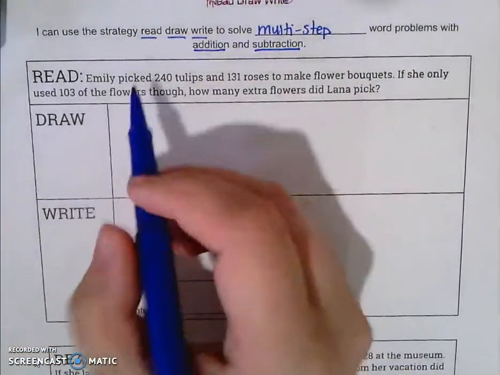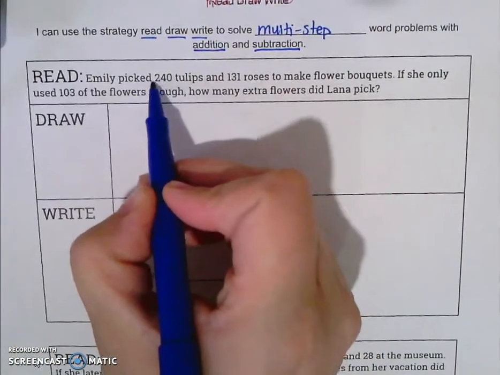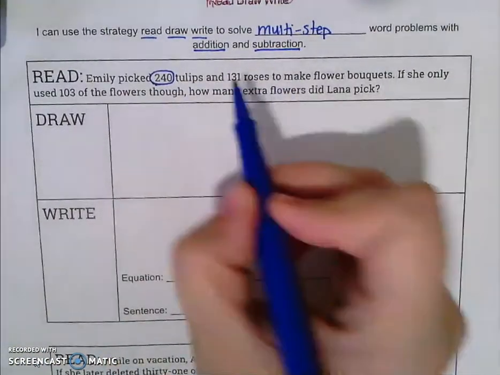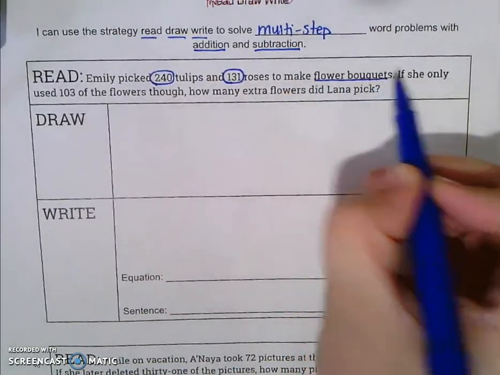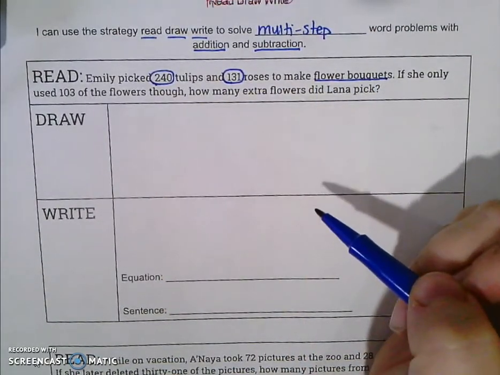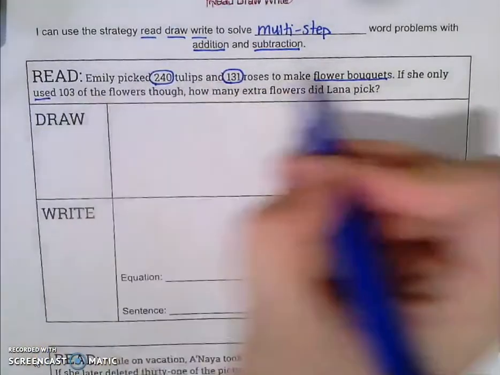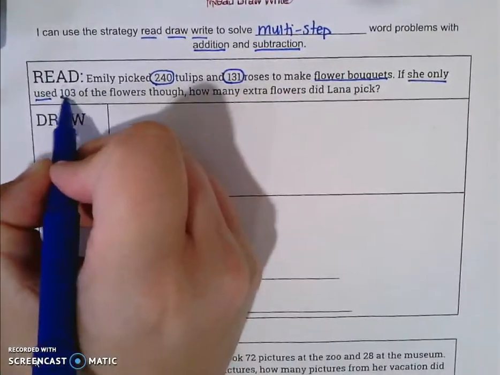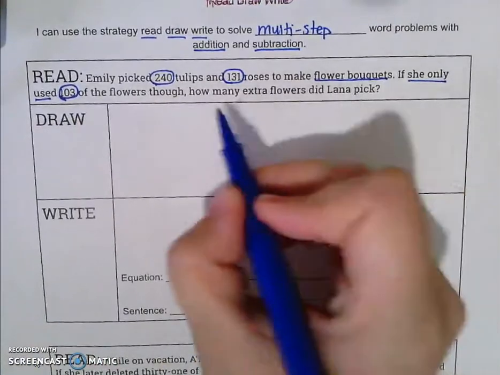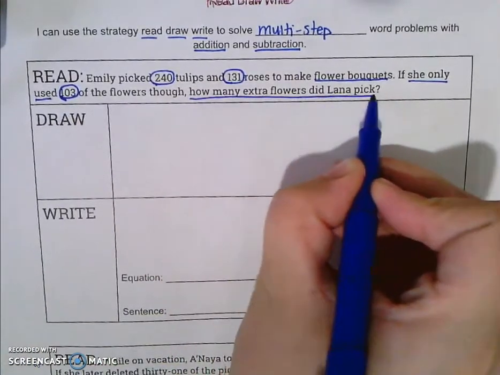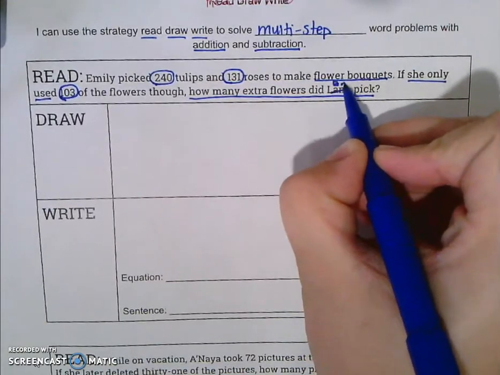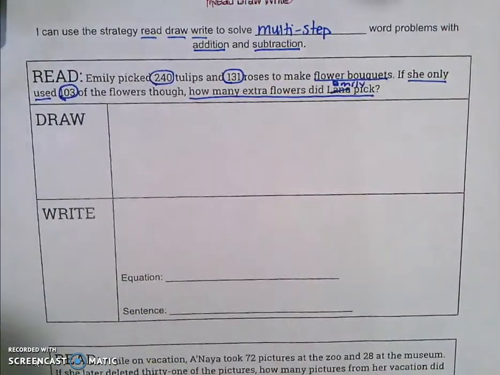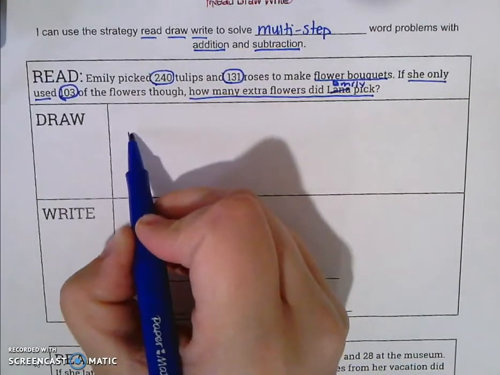So, Emily picked 240 tulips and 131 roses to make flower bouquets. If she only used 103 of the flowers, how many extra flowers, and I think that should say did Emily pick? Let me change that to Emily there. How many extra flowers did Emily pick? So I'm going to do another tape diagram.